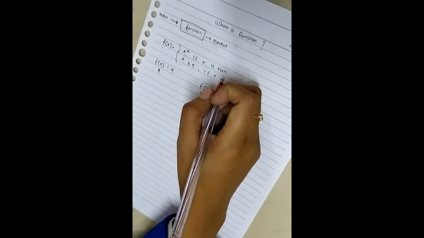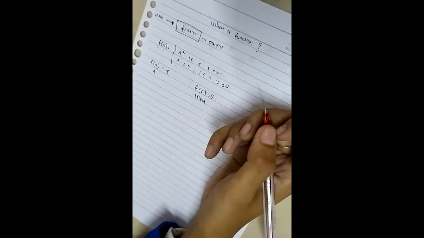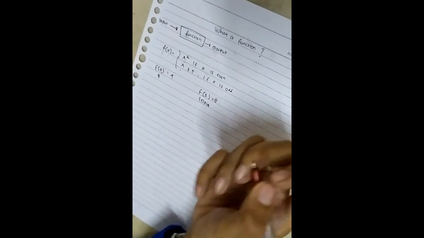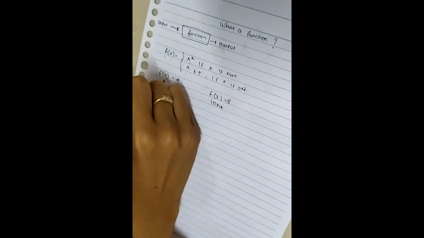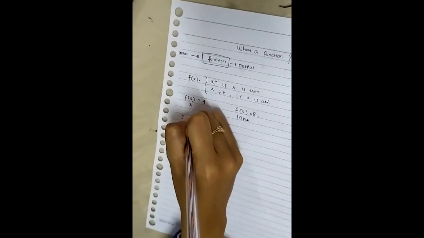Well, you could even do a function like this. Let me not use f and x anymore.